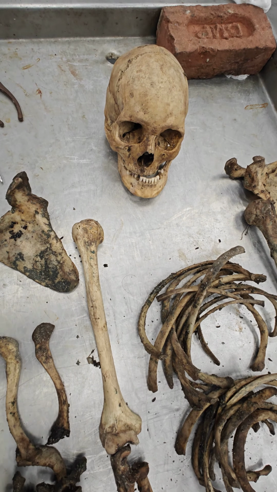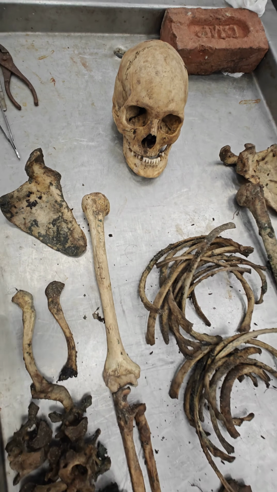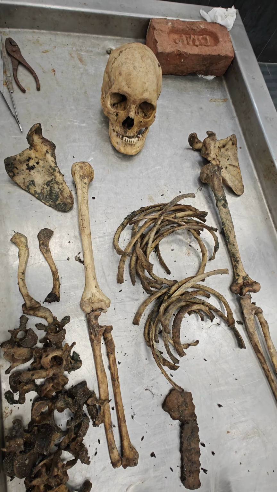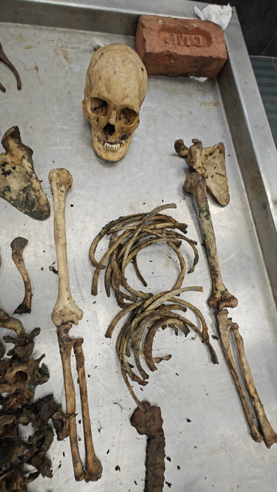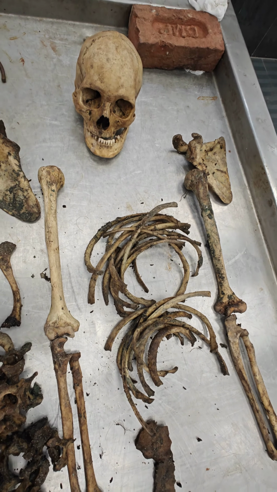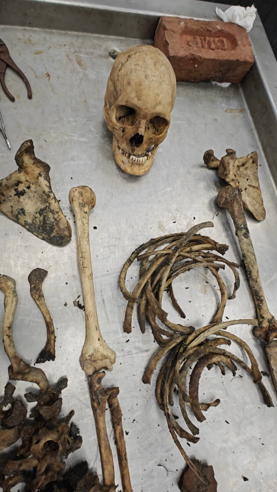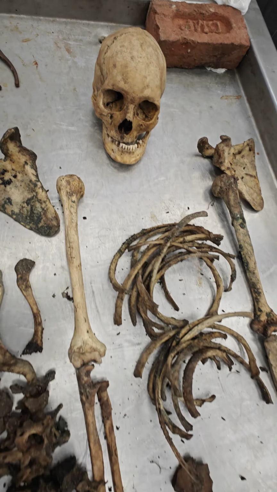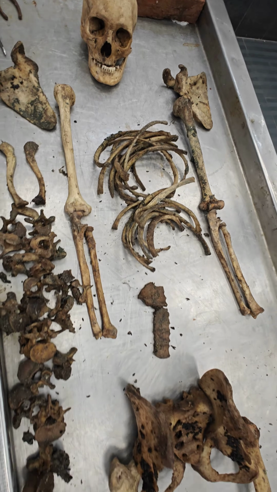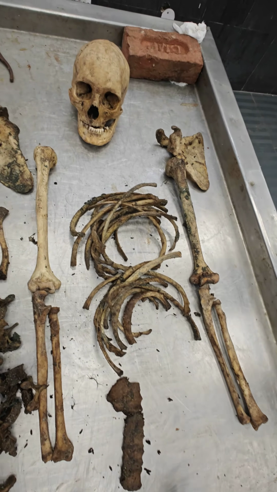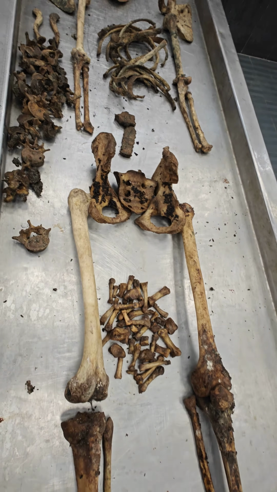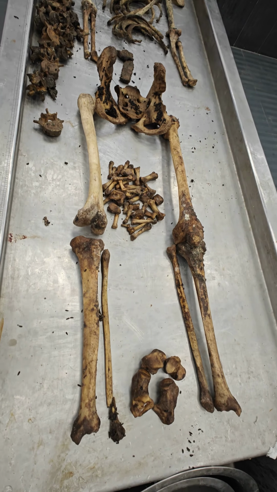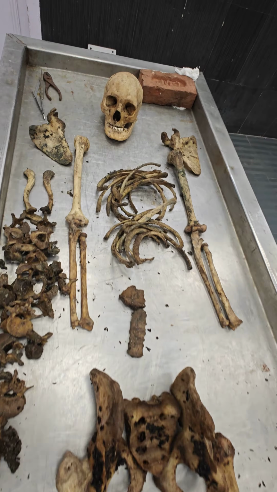So, good afternoon. This is the postmortem examination of skeletonized remains of an unknown body. This dead body was lying at some abandoned place. It was dug out, and the body is completely skeletonized. The skeletal remains are completely disarticulated, and we have placed the bones in anatomical position. This is the way we see from upside downwards.